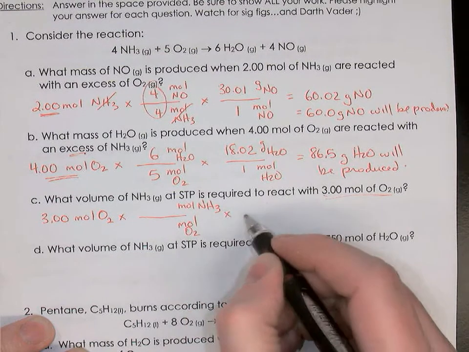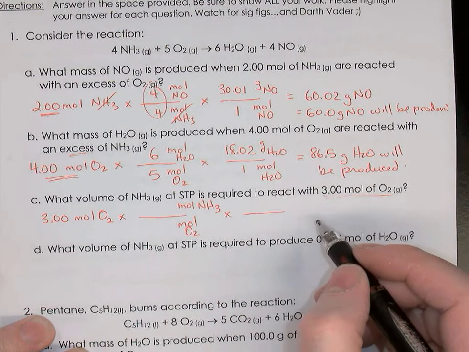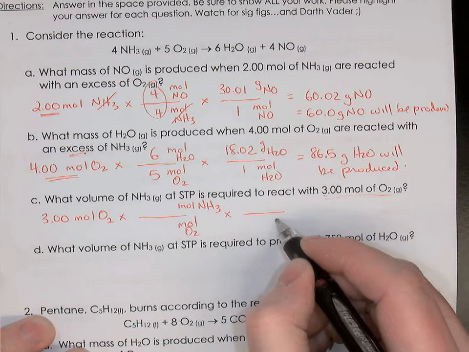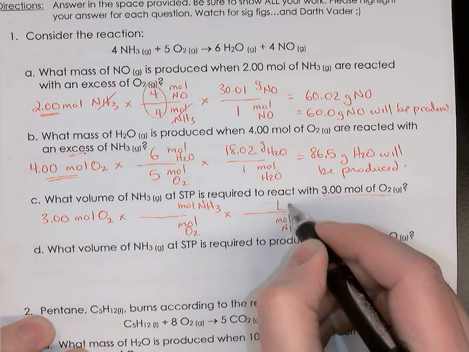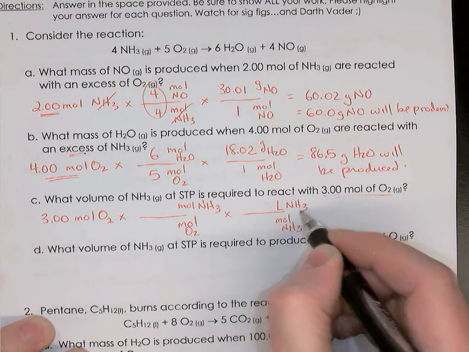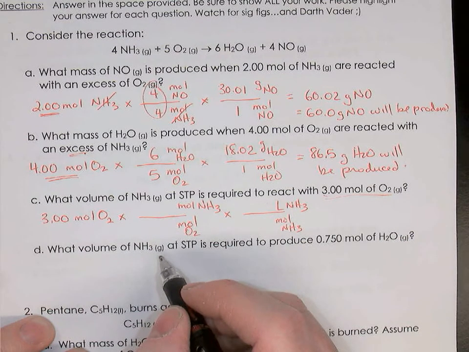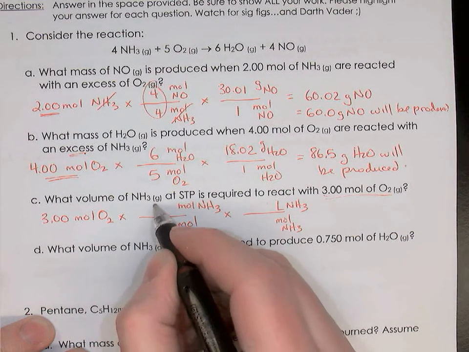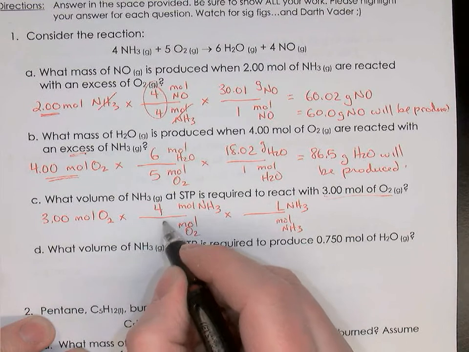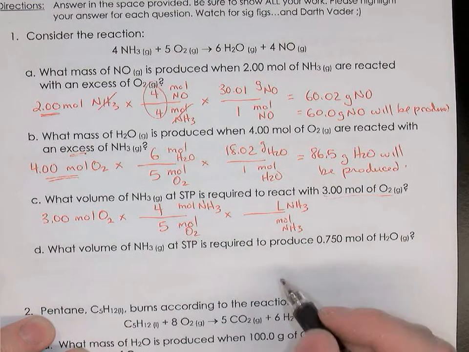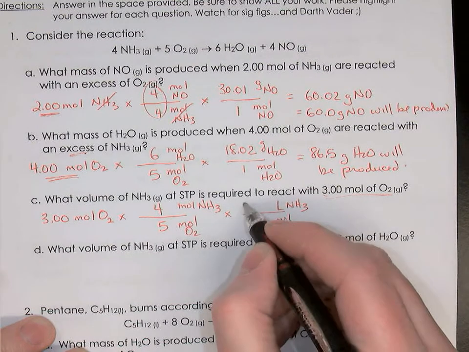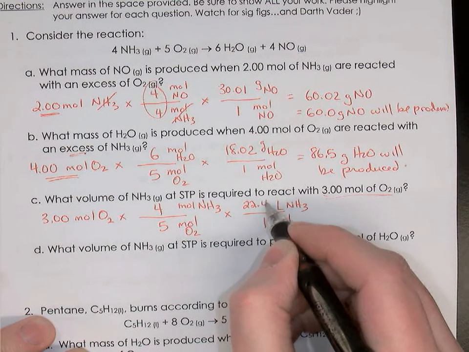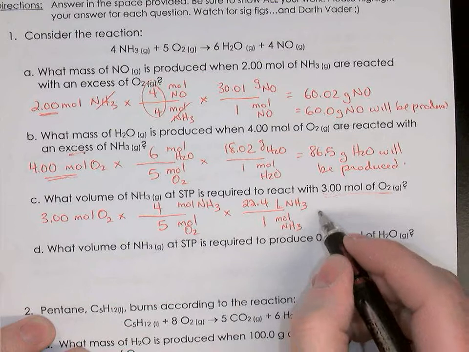And then using our volume unit multiplier at STP, we can convert the moles of ammonia into liters of ammonia. So from the balanced equation, there's 4 moles of ammonia that will react with 5 moles of oxygen. And then 1 mole of any gas, including ammonia, has a volume of 22.4 liters at STP.